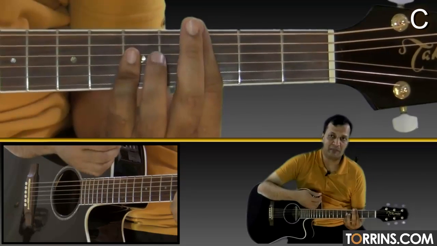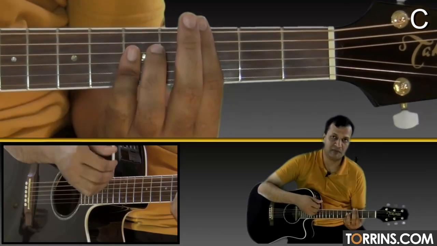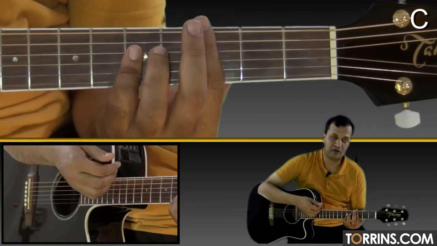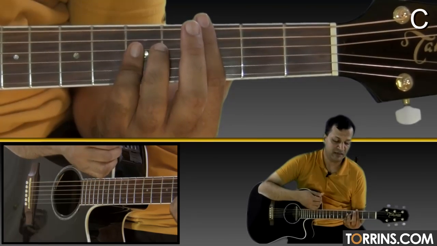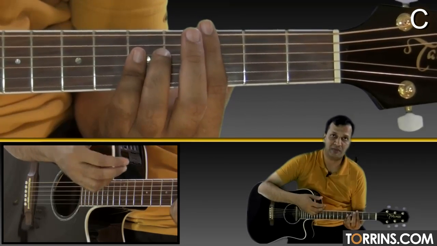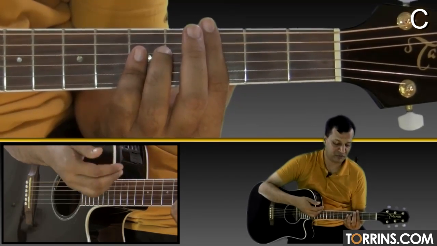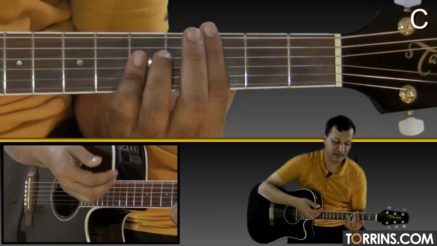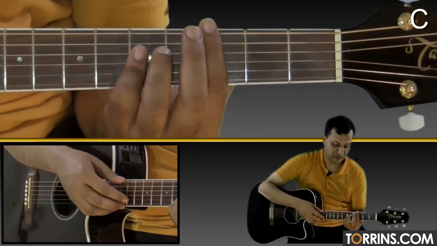So let me play this very slowly. You can play along with me, and we'll play the chord progression of C, A minor, F and G. I'll initially play it very slowly, and then I'll increase the speed so you can try and play along with me. So here goes.